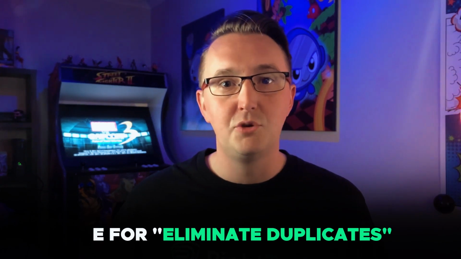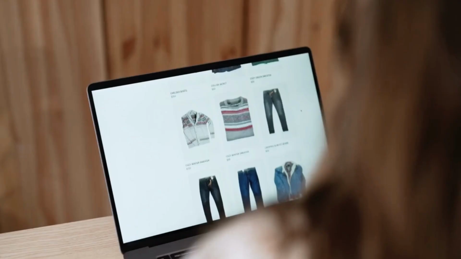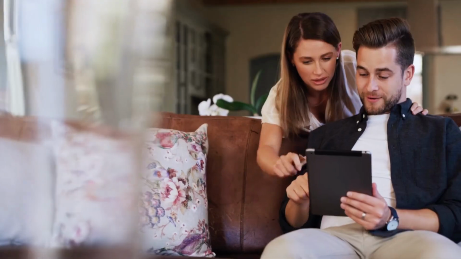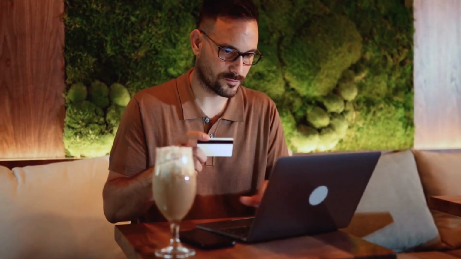The next tool in our kit is the E for eliminate duplicates. This is one of the most common issues in large datasets. Let's say you're an online retailer that maintains a customer database. A customer might have made multiple purchases, creating multiple records with slightly varying details. These are essentially duplicate entries, and they need to be eliminated to prevent redundancy.